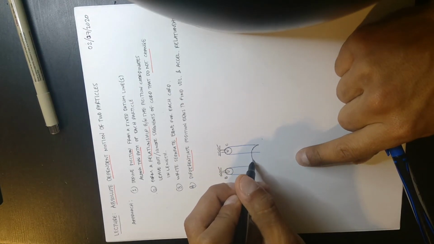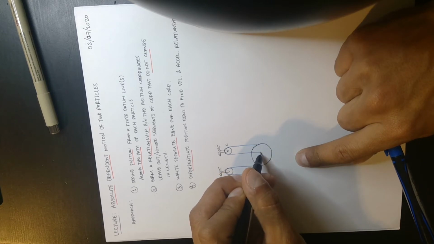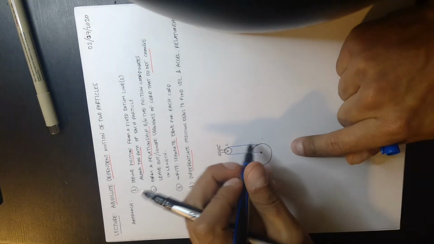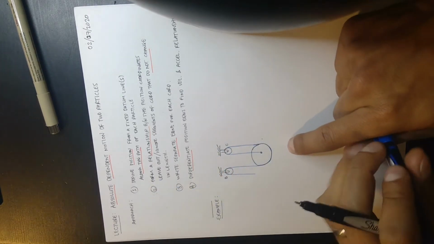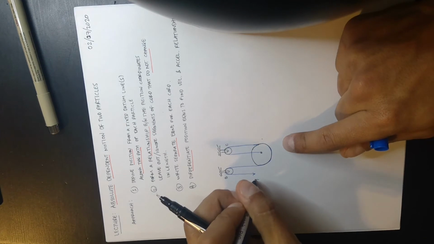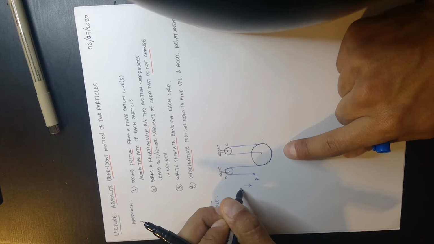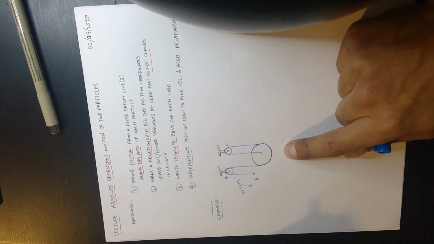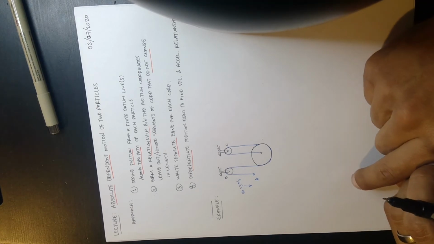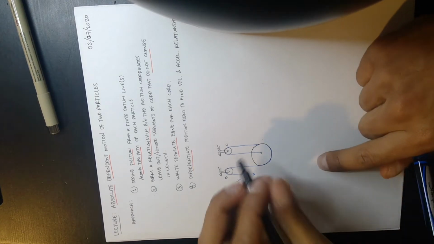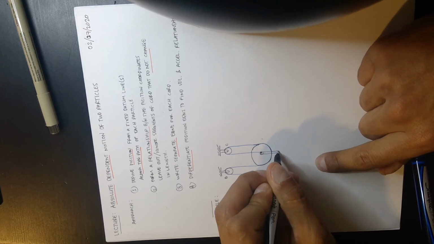So if we can draw this to scale as best as possible, we have the cord wrapped around this pulley. This is our end A that we're pulling down at a speed of 3 meters per second. So that's some given information. And finally, we have our block D.